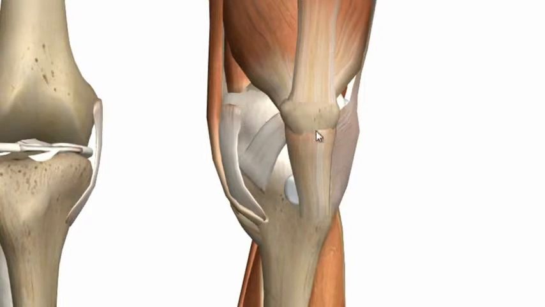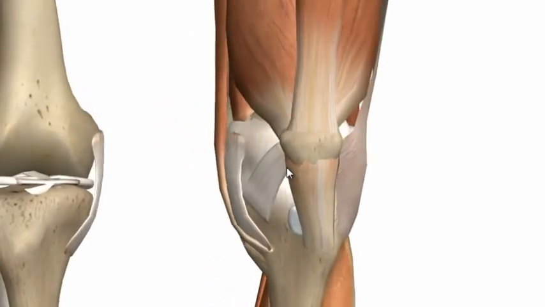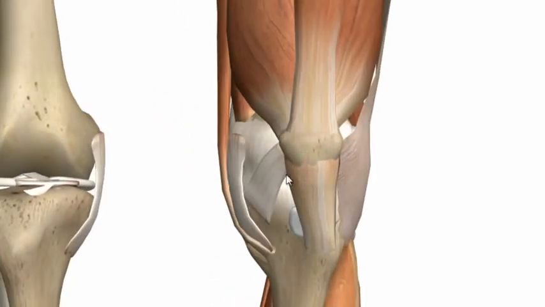So medially it's reinforced by the medial collateral ligament, so it blends with fibres of this ligament, and it also attaches to the medial meniscus, which is why the medial meniscus isn't very mobile. And anteriorly it blends with the patellar ligament, and it attaches to the margins of the patella.